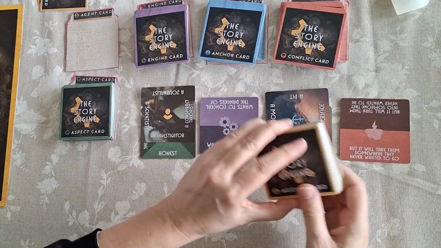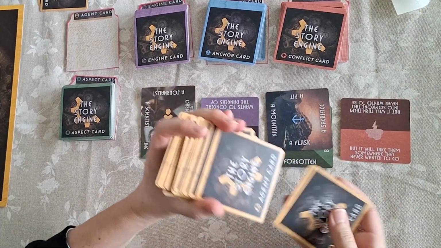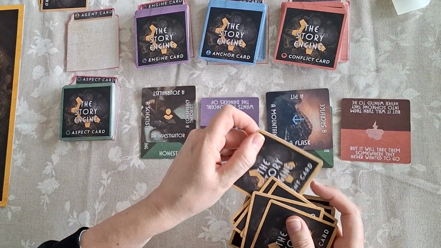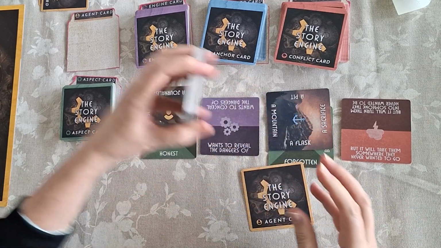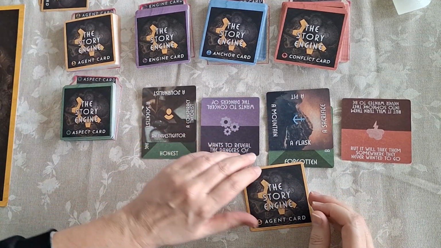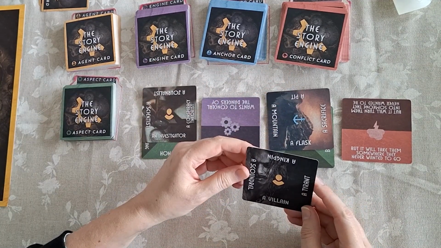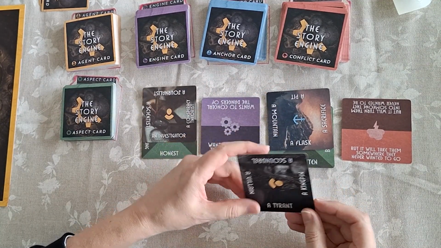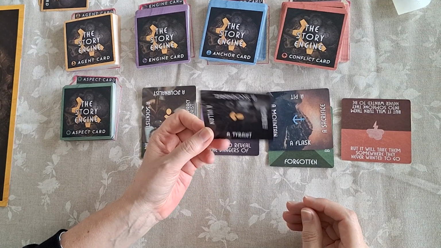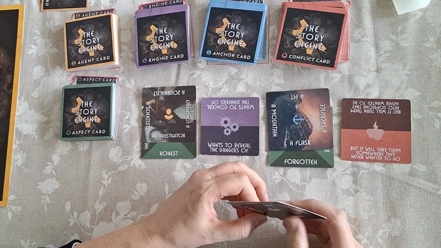I'm sorry. Some of these words are just not appealing to me, and I know I should not discard them like this. I should try to work with it, but today I don't want to. I want it to flow instantly. Scoundrel, a villain, a tyrant, or a kingpin. A villain. Yeah, a villain.